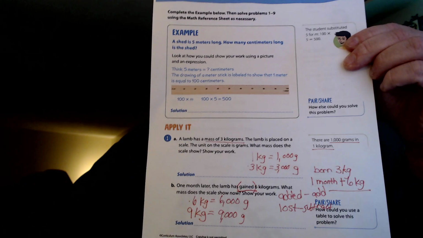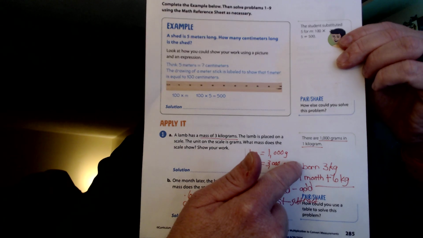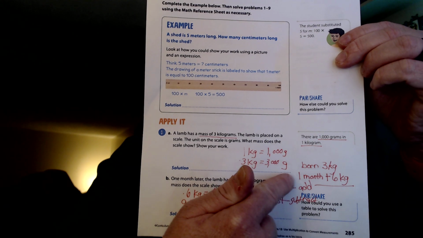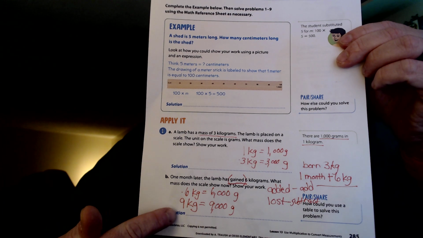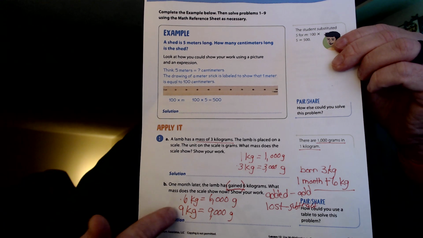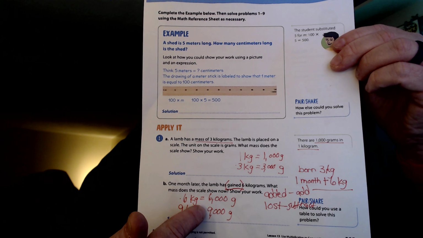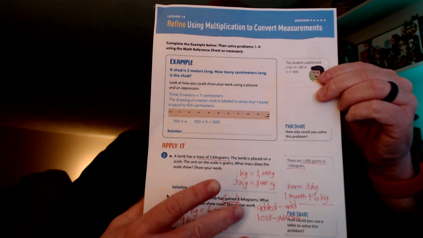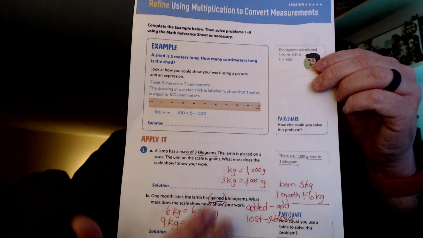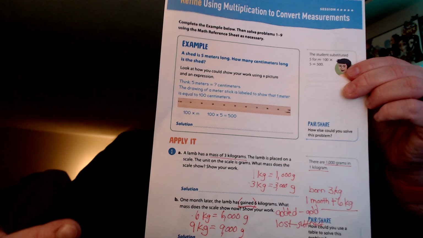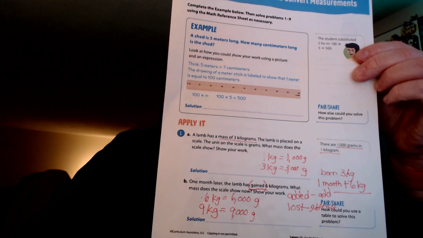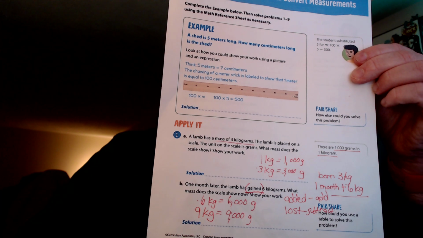So let me say that again because I think I messed it up. When we add 3 kilograms to 6 kilograms, that gives us 9 kilograms. And 9 kilograms is equal to 9,000 grams. One other thing that I added in here is if it says gained, that means we get more of something. If it says that they lost weight or somebody lost something, that means that we're going to subtract. So hopefully they'll have a better understanding of that.